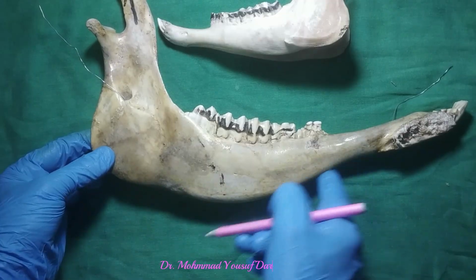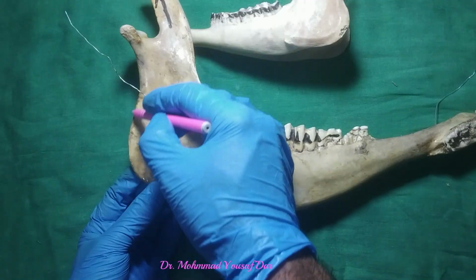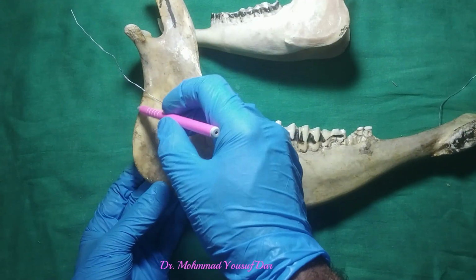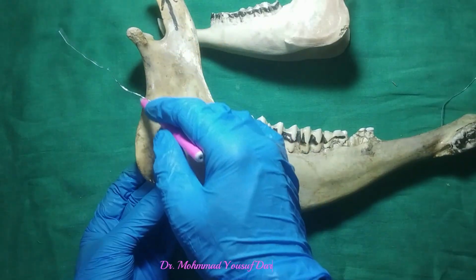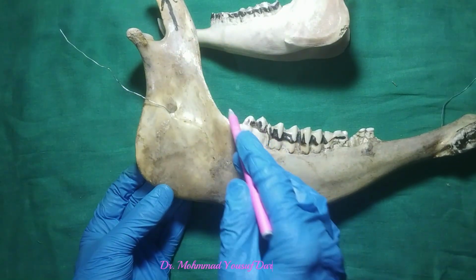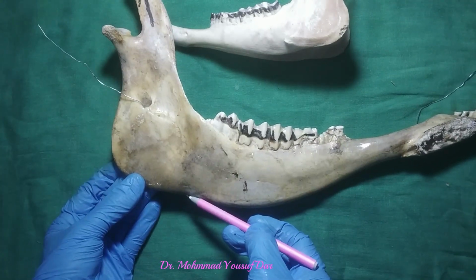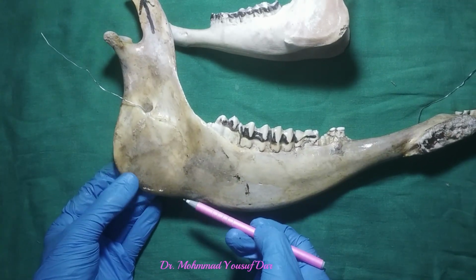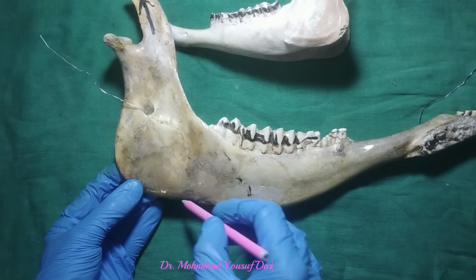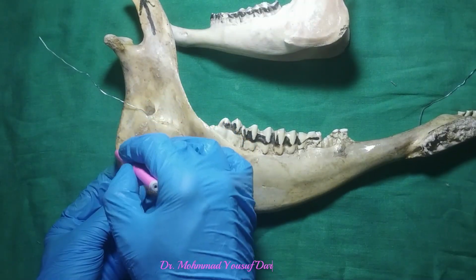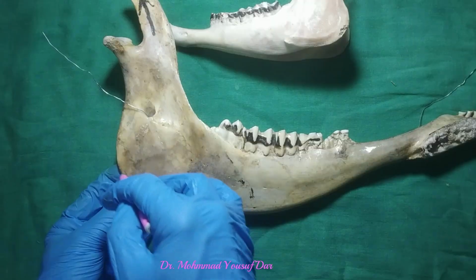So this is the posterior border, and the posterior border of this vertical part below remains convex and above becomes concave. Here you have an impression, the incisura vasorum, where the Stenson's duct and the external maxillary artery cross, and this is the posterior border of the vertical part. It is concave above and convex below.